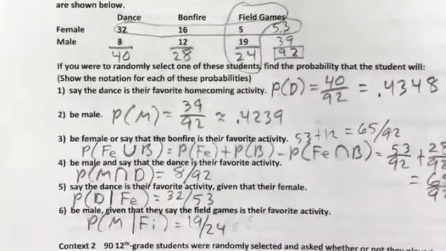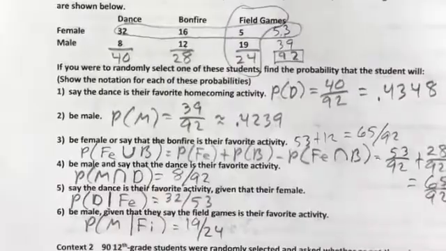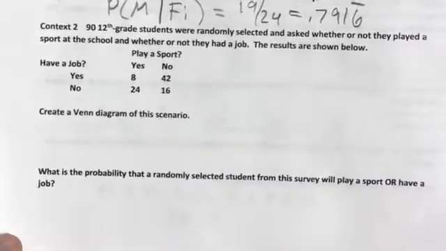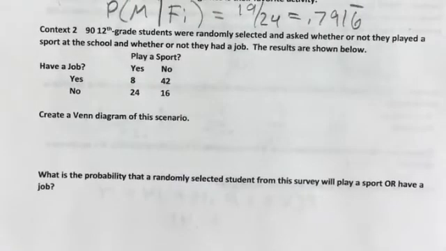That's how you do the two-way table problems. All right, and so then the other type of problem we have is a Venn diagram problem. Most of the Venn diagram problems we're going to work with proportions, but we're going to start out with this.